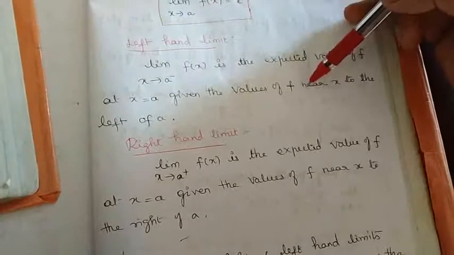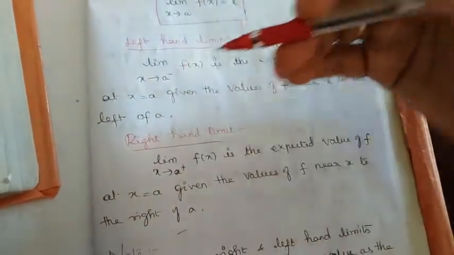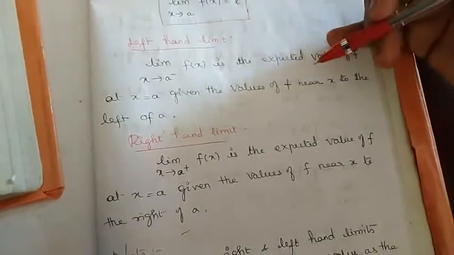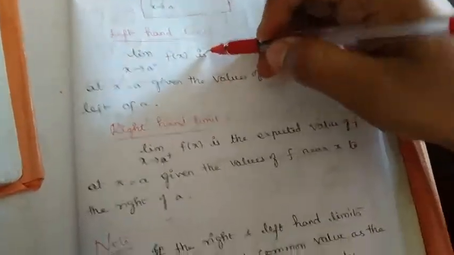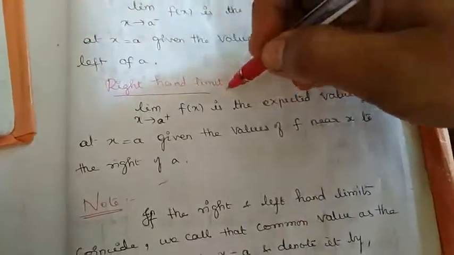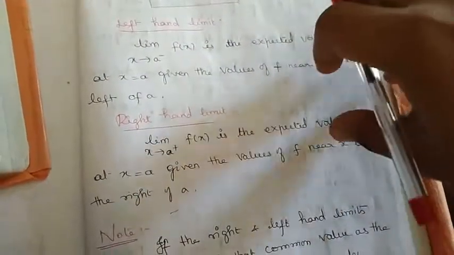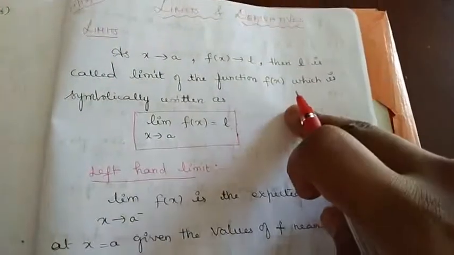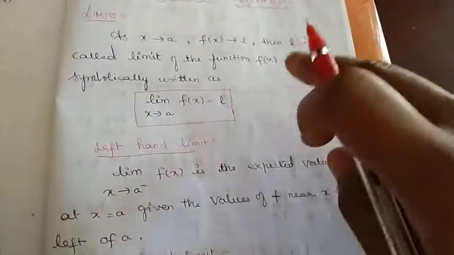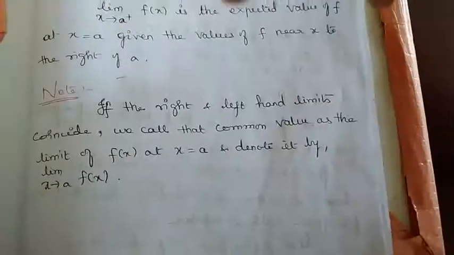It gives the value of f near x to the left of a, from the left hand side where it approaches. That is called left hand limit. Right hand limit is from the right hand side where it approaches, and we will denote it by a plus. Only when both left hand limit and right hand limit exist, and if both are equal, the limit of the function will exist, and it is written as limit x tends to a, f of x equal to L. That is what is given in the note.